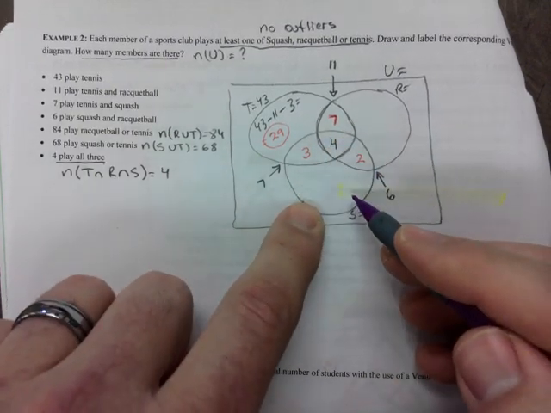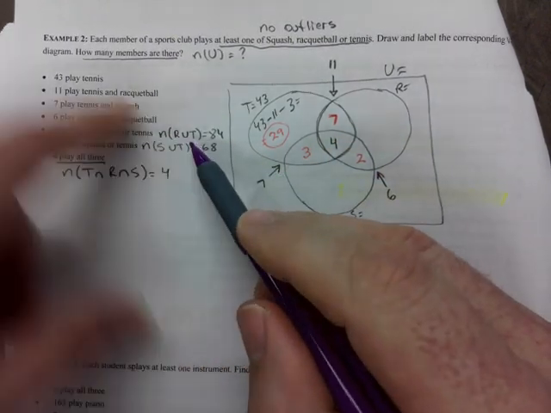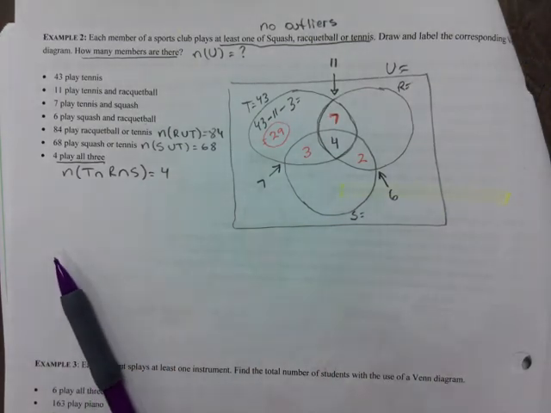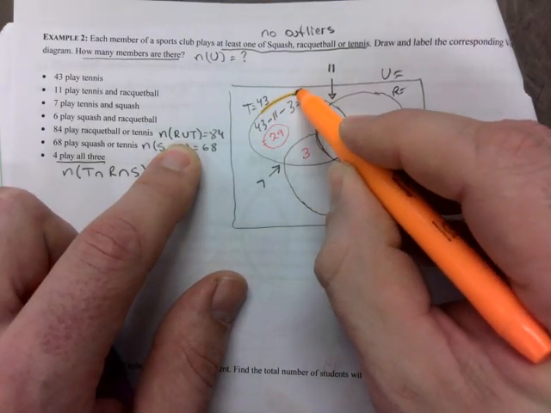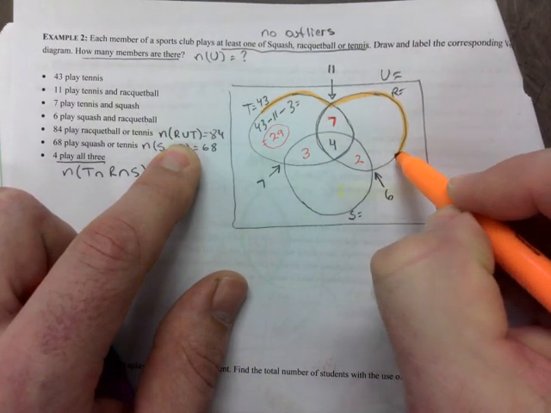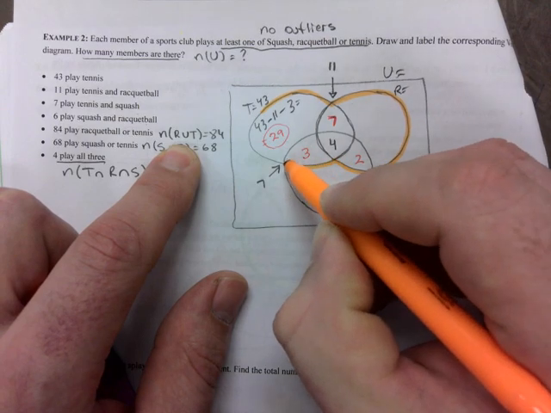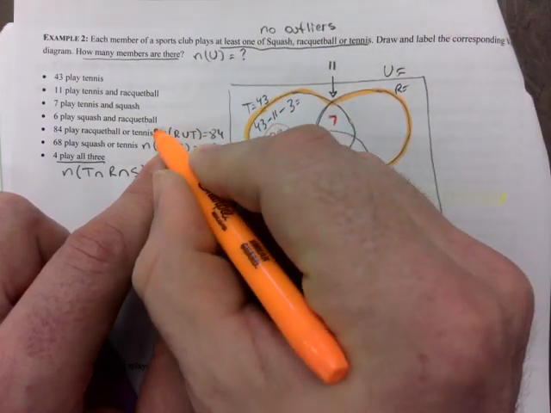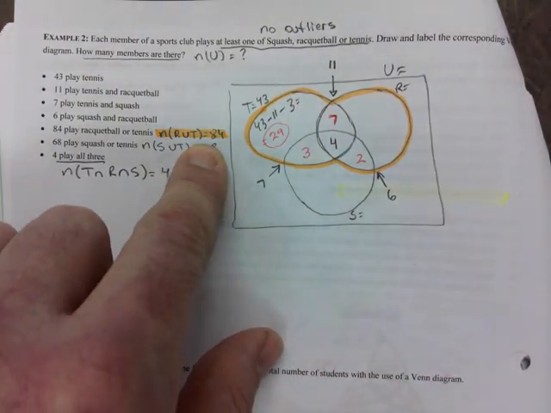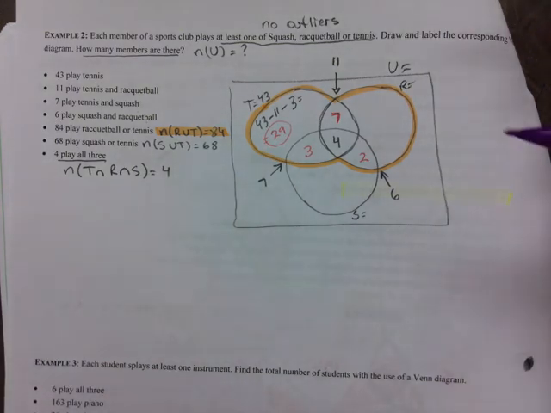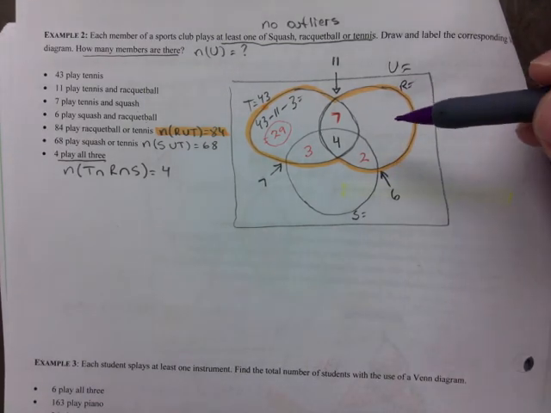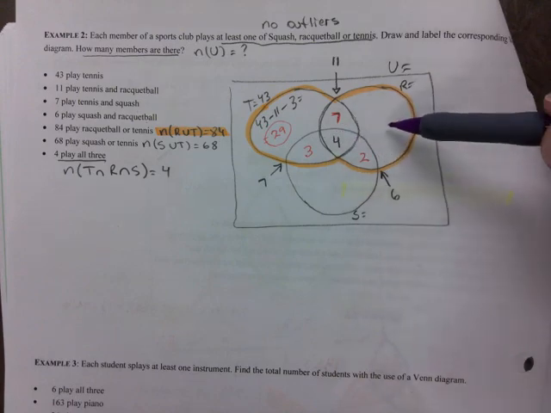What about these two here? Well, let's go back and see what we've got. R union T, these two. So I'm going to show that union. This union we know is 84. So if we were to add everything up, that should be 84. Okay. Can you use PIE? Yes, you can use that formula whenever you want. Try it out. But in this case, we know all the sections except for this one.